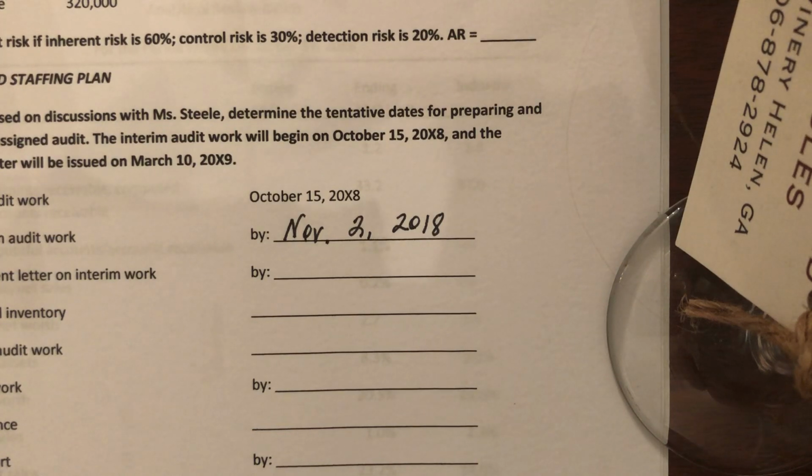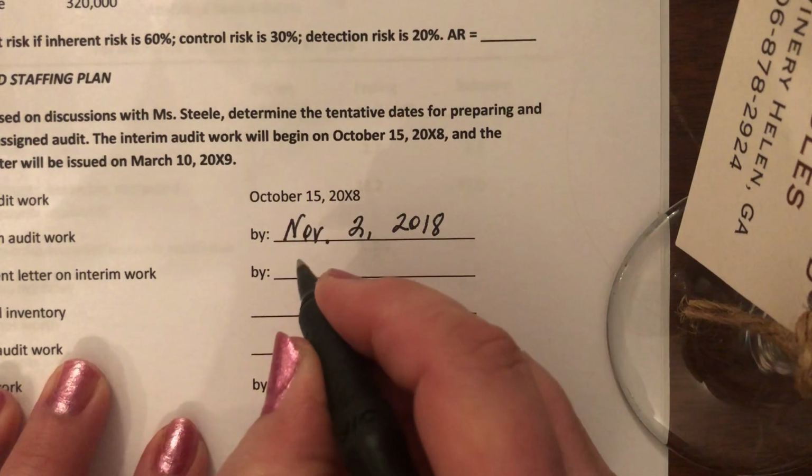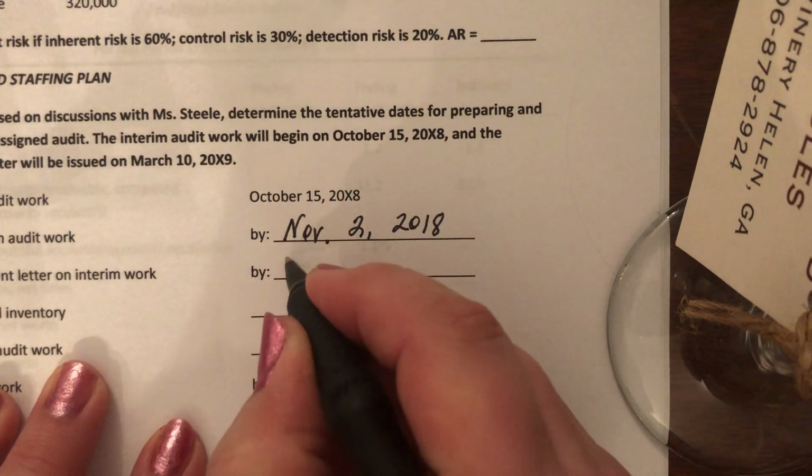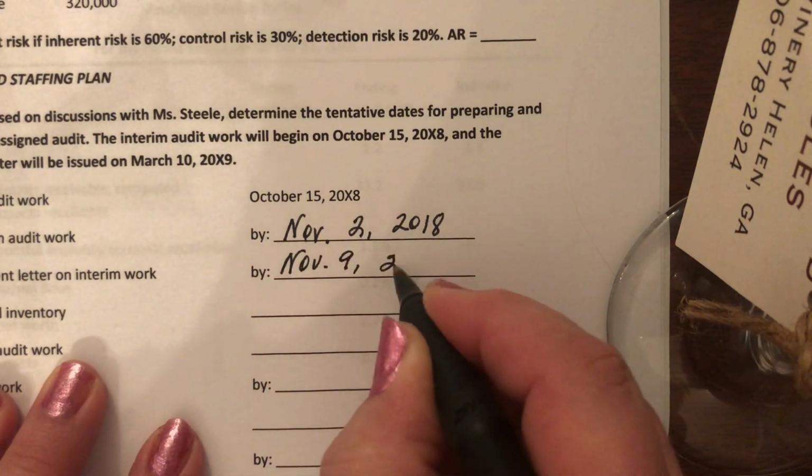Now, management letter. This is different from the engagement letter. Management will write them a letter talking about their responsibilities here. So I think there's one on Blackboard. I'll go and check. But management's letter then would be due by the 9th, 2018.